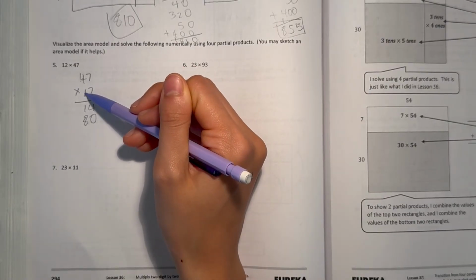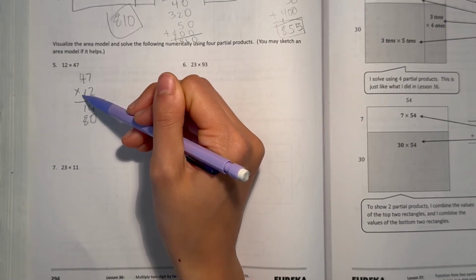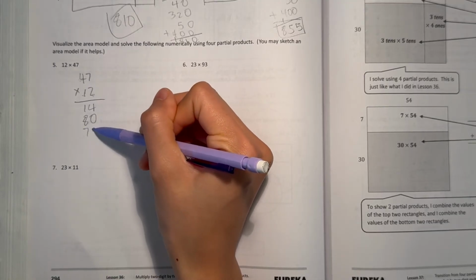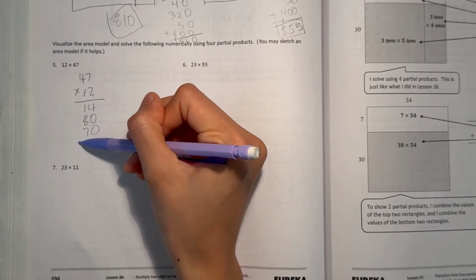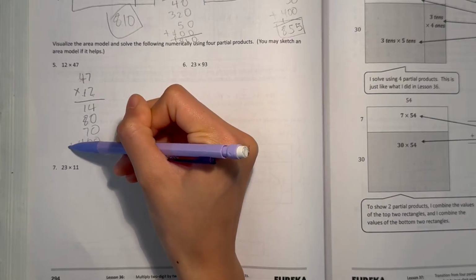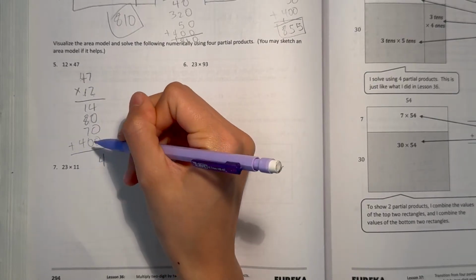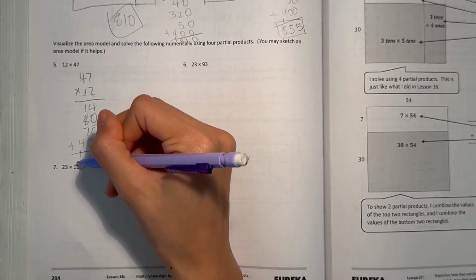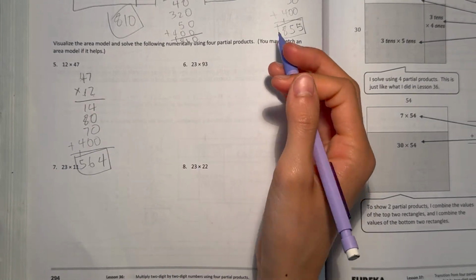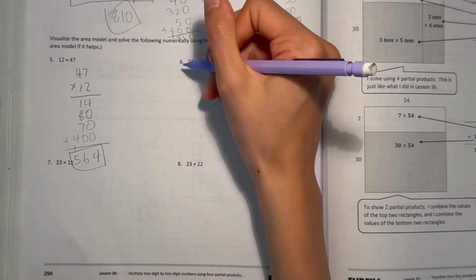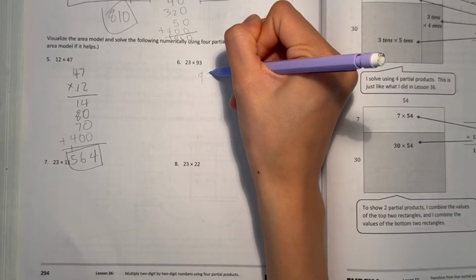Now we look at the 1 here, and that's 10. 10 times 7 is 70. And then 10 times 40 is 400. So if we add it all up, 564 is our answer. And number 6, put the bigger one on top.